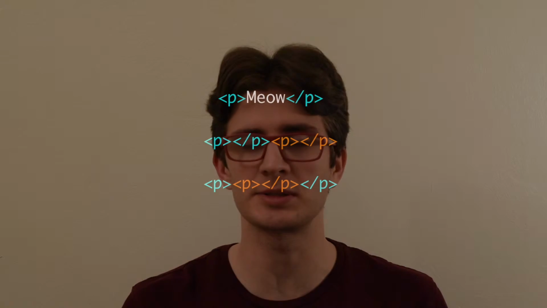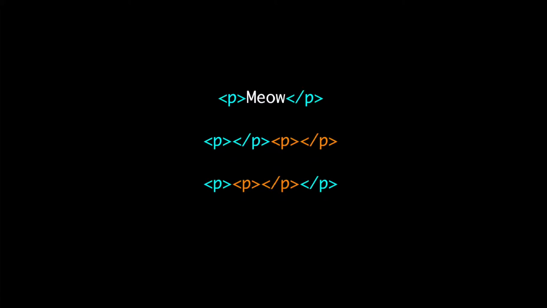And for some examples, first, a paragraph that contains the text meow, below that, two empty paragraphs adjacent to each other, and below that, a paragraph within another paragraph. And we can distinguish between these cases because of the syntax of the tags.